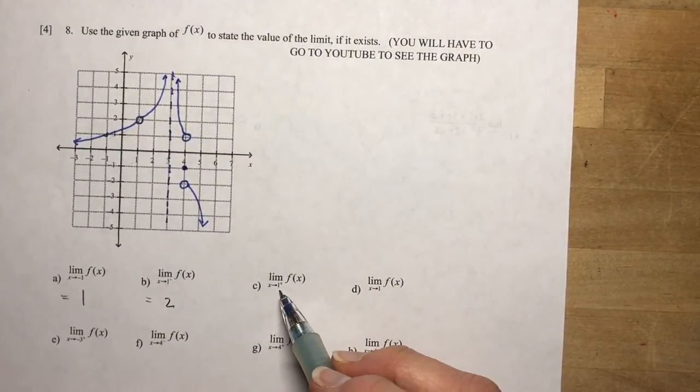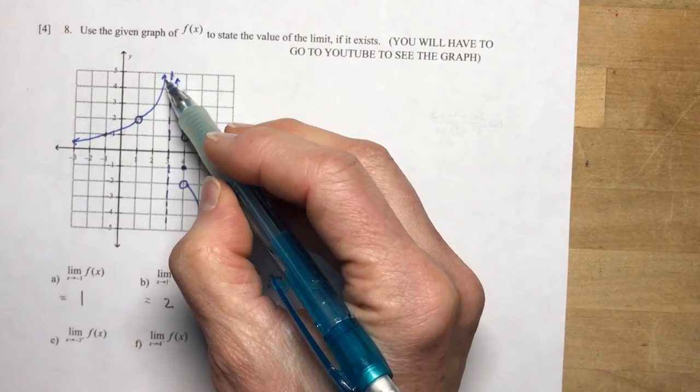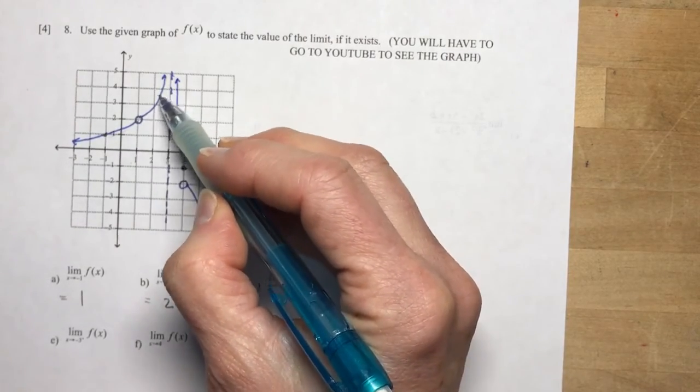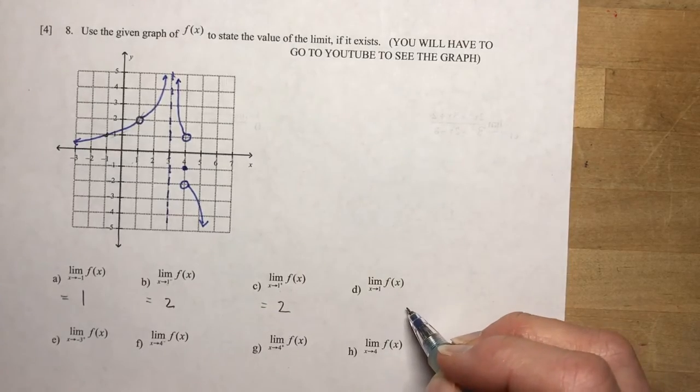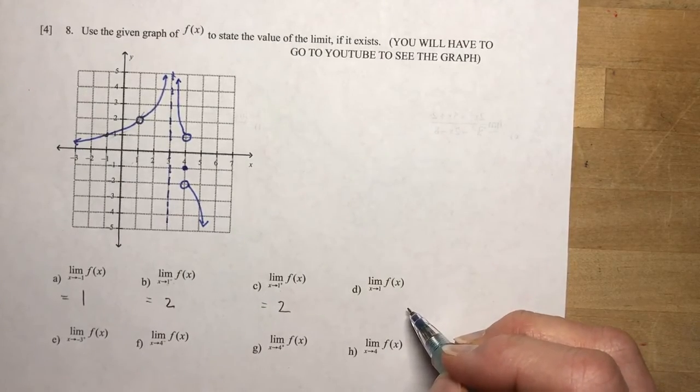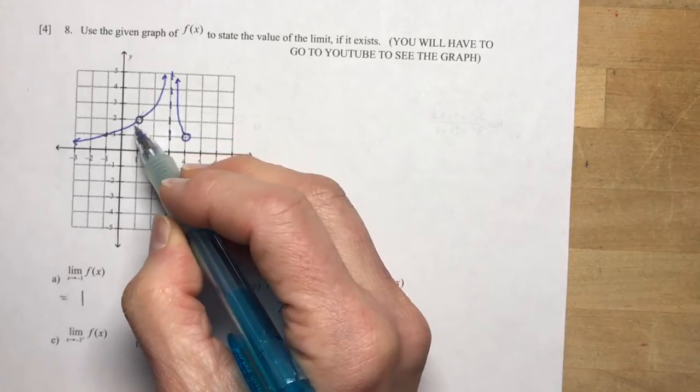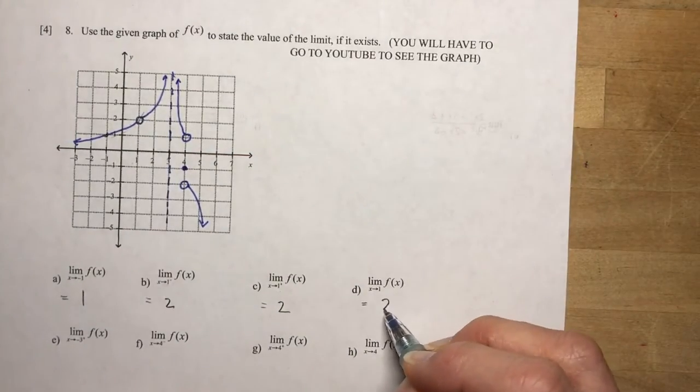What's the limit as x approaches 1 from the right? 1 from the right. So you're going left from the right. It's also 2. So what's the limit as x approaches 1? Well, we said the limit from the left was equal to the limit from the right. It was 2, so this is also 2.